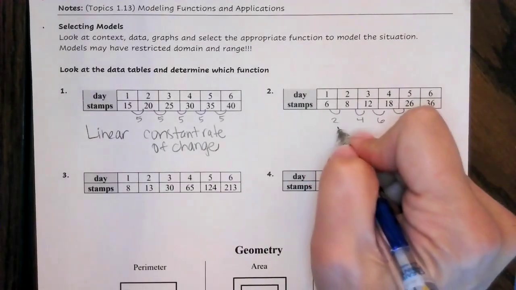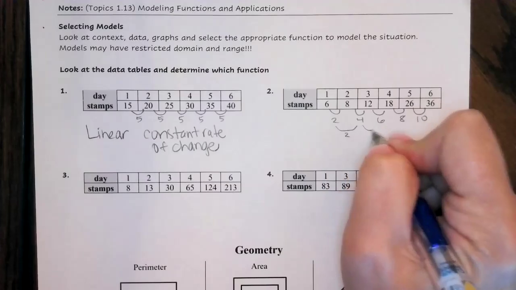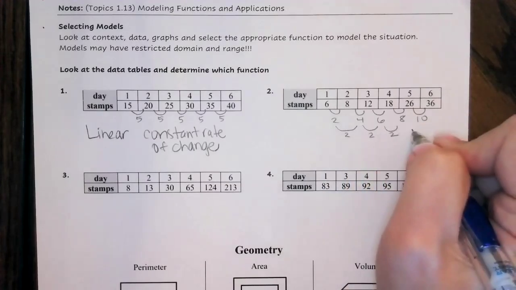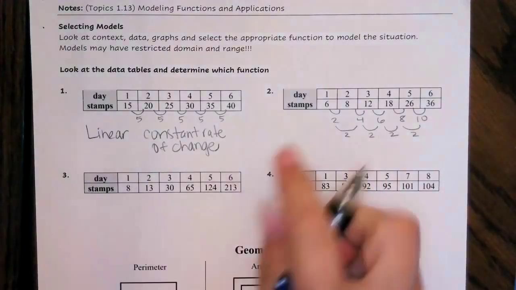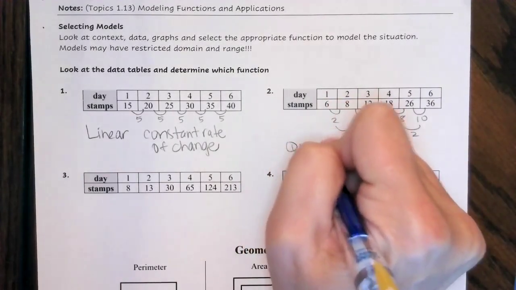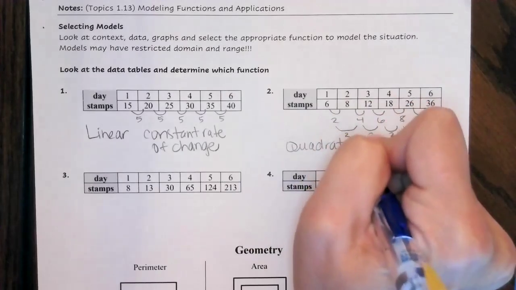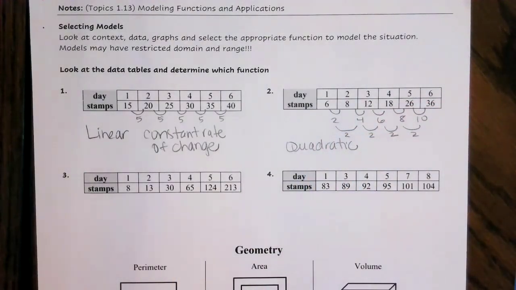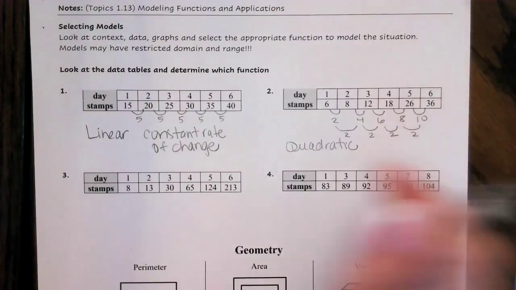When we look at this, we see that the difference here is 2, 2, 2. So our second differences are the same. So we know this is quadratic. You've also heard it said as it has a linear rate of change. And so that makes it quadratic.